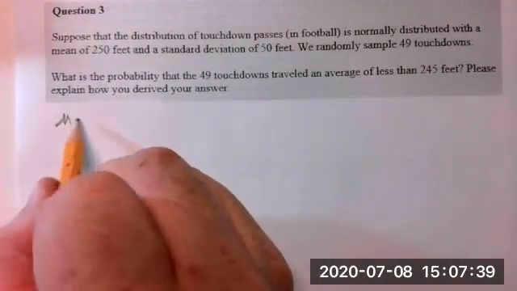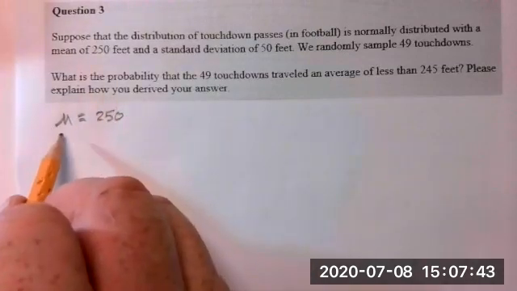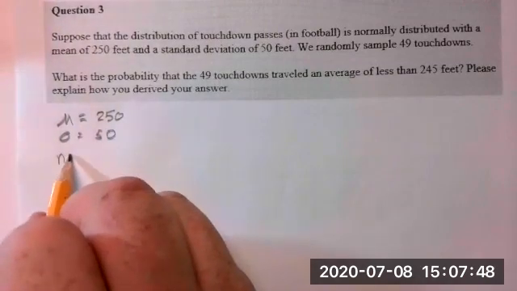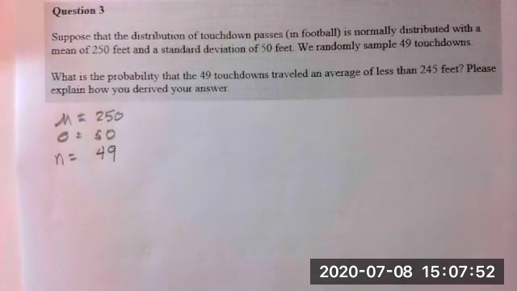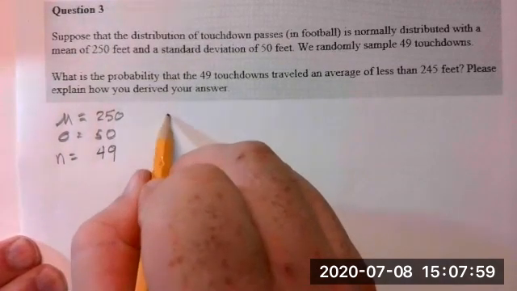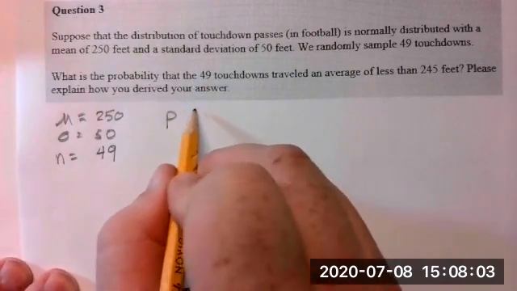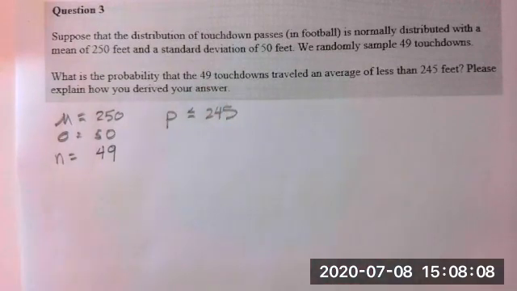So we know that our average here is 250. We know that our standard deviation is 50 feet. And we know that the sample size that we have here is 49. Okay, and so we want to know the probability that 49 passes are less than 245 feet. So we want to know P, P is less than or equal to 245. Okay, so that's what we're trying to find out.